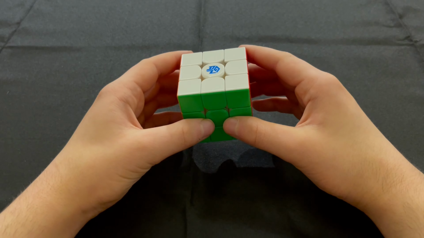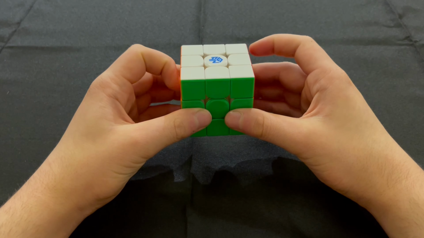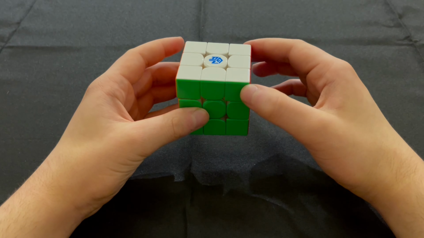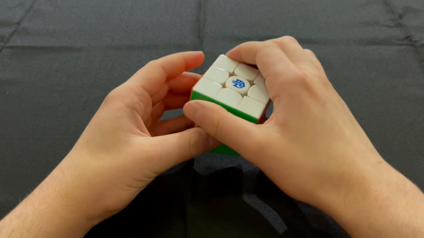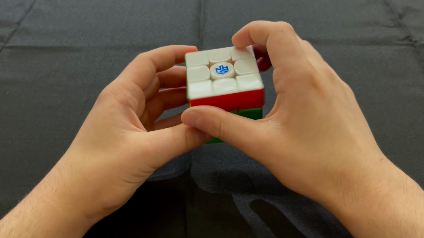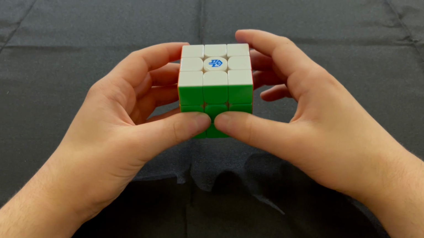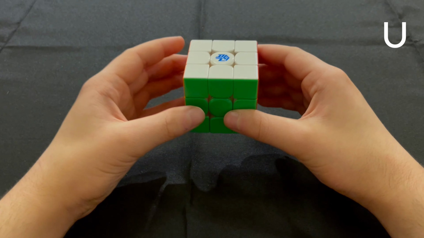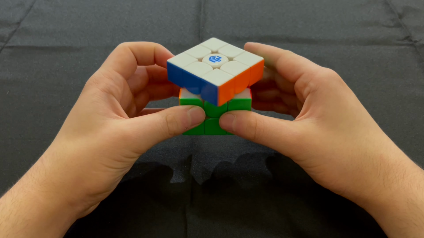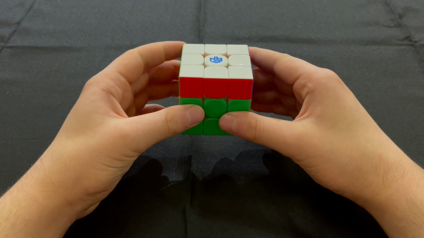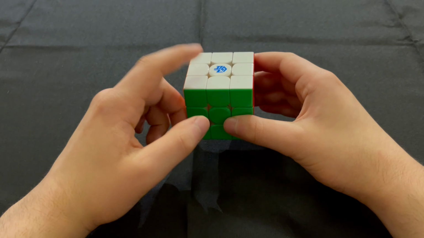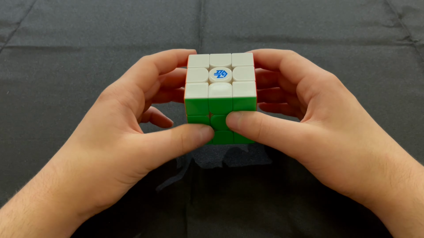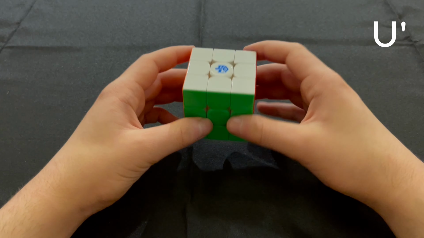Now for the up move. The up move is just turning the up face, the top face, 90 degrees clockwise. That would be represented with an uppercase U. Up inverted, just like so, turning the top face 90 degrees anti-clockwise, would be represented with an uppercase U and an apostrophe.